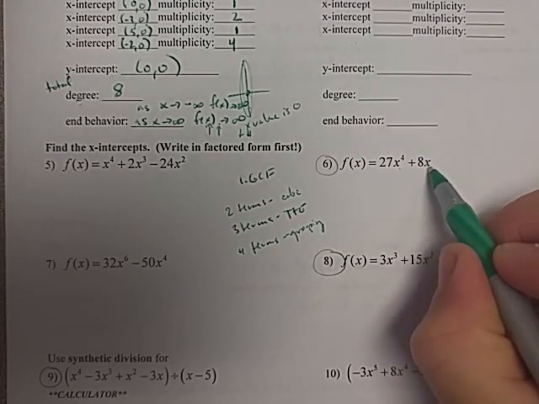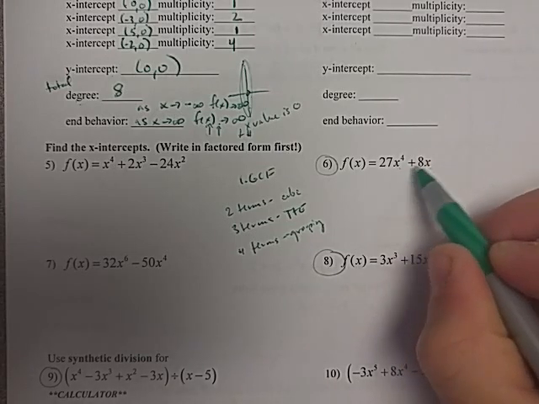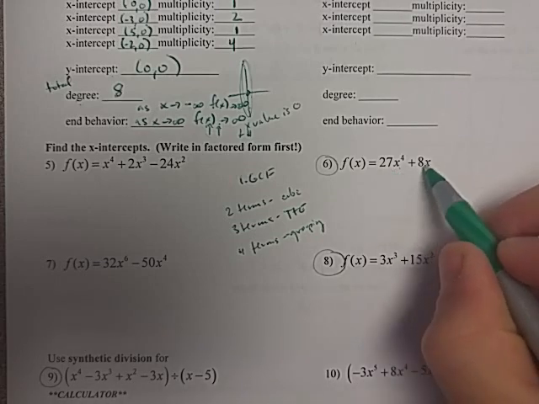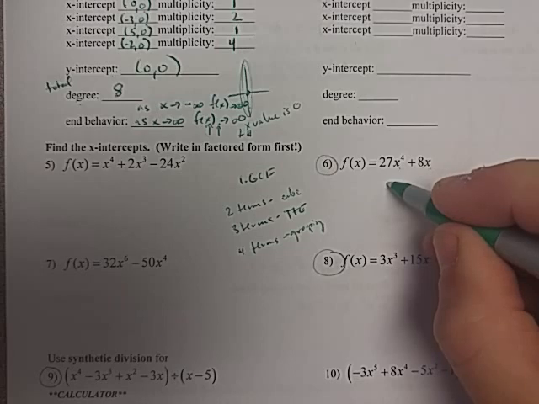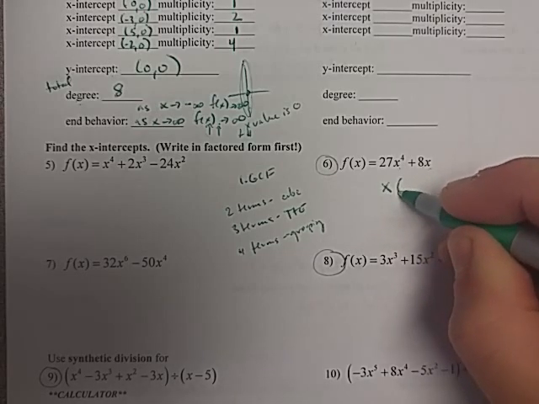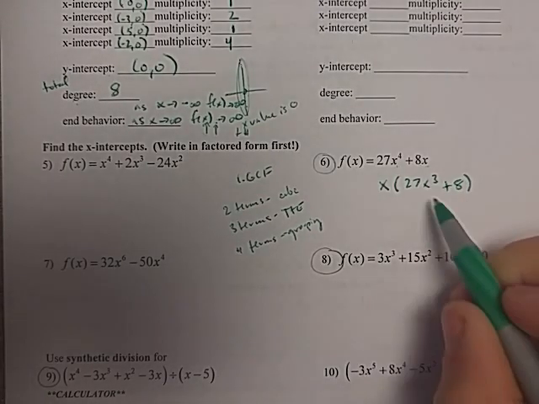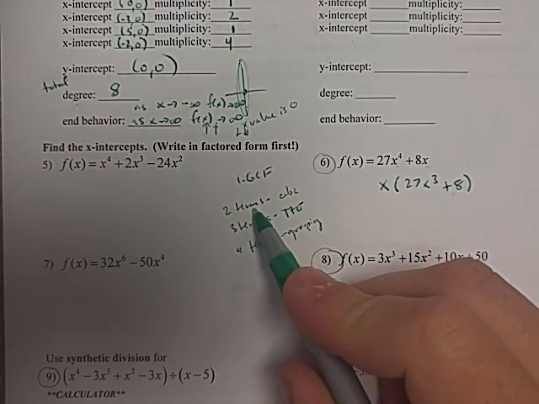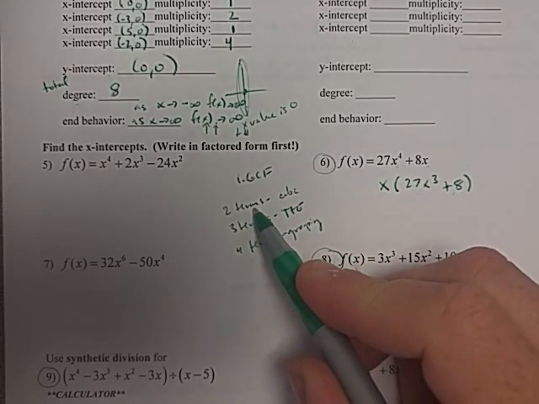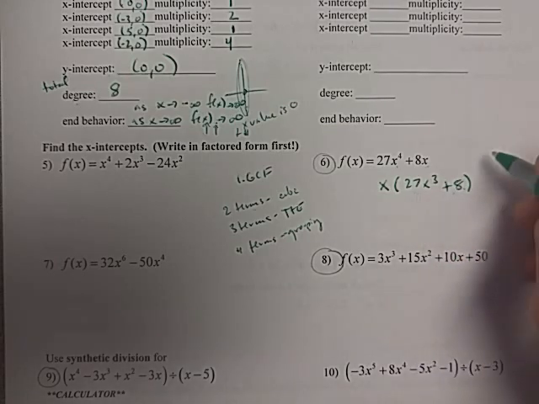We see that there's at least an x GCF. So we want to at least pull out the x that we see. And then 27 and 8 don't have any common factors, so we can't pull out a number with my GCF. So I can pull out an x, and then I'm left with 27x cubed plus 8. Since I only have 2 terms in here that I'm trying to factor, I'm going to be looking for either perfect squares or perfect cubes. 8 and 27 are not perfect squares, but they are perfect cubes.